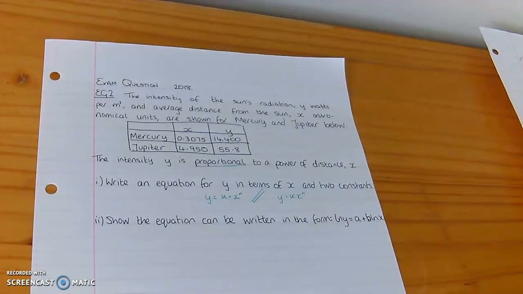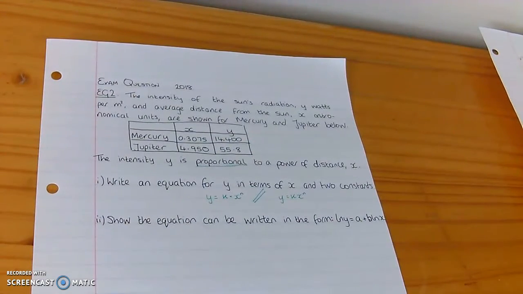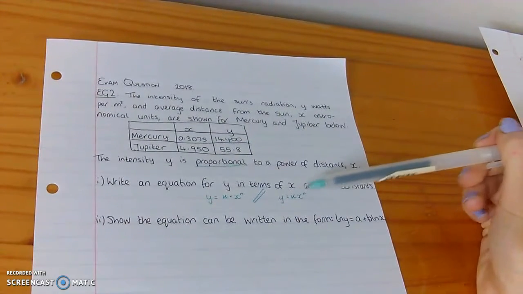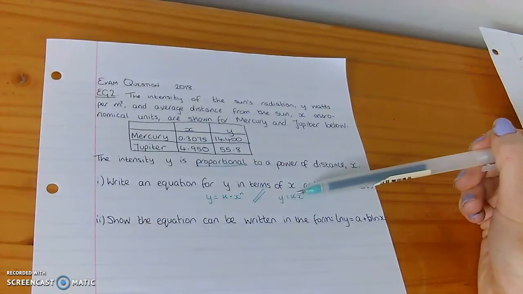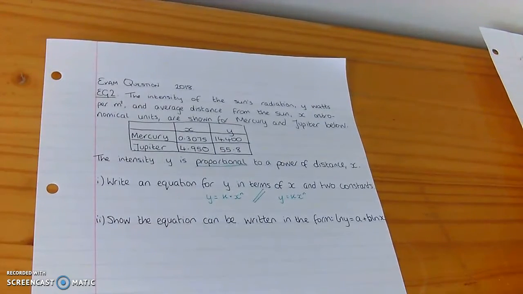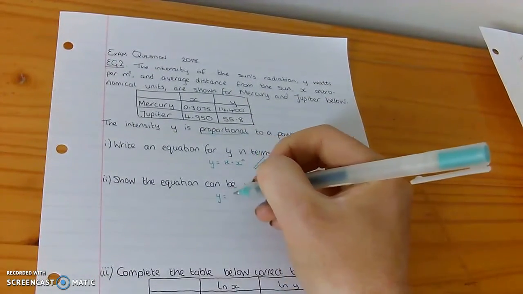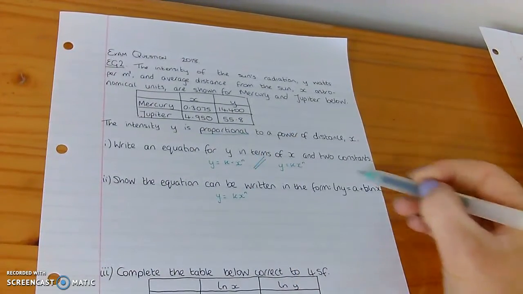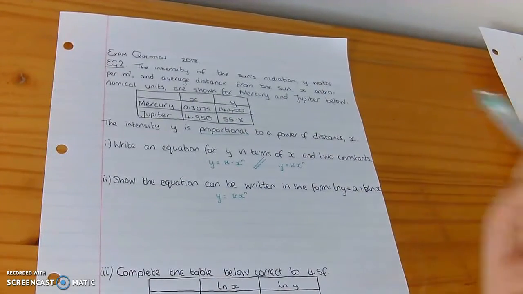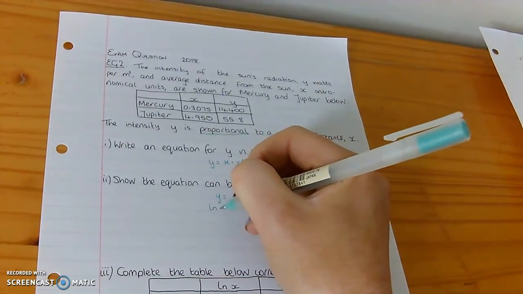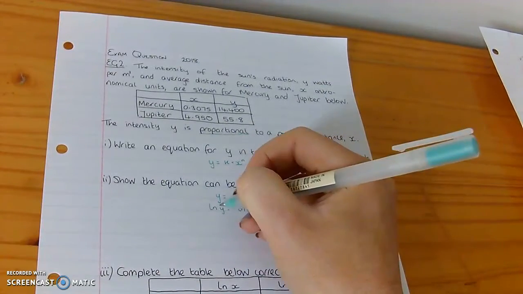Now it says show that the equation can be written in the form ln y equals a plus b ln x. I'll make a note straight away: I chose k and n in mine, and that's very normal. At some point, I'm going to have to show how I'm replacing k and n with a and b. So let's work through this and start off with y equals k x to the n. To get something of this form, we're going to have to take logs of both sides. Let's note that they're using the natural logarithm here. So I'll take ln on both sides, and I'll say that ln y is equal to ln of k x to the n, all of that in brackets.